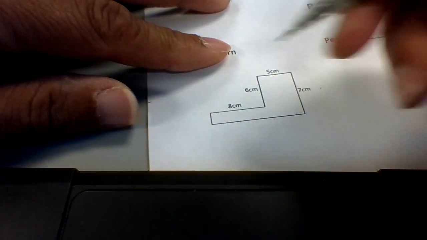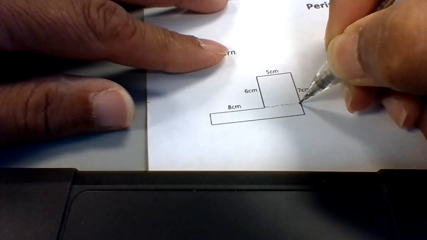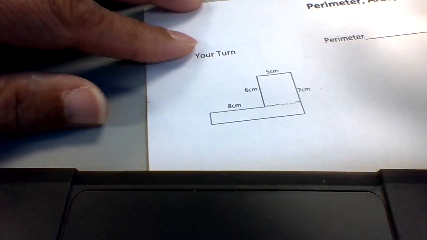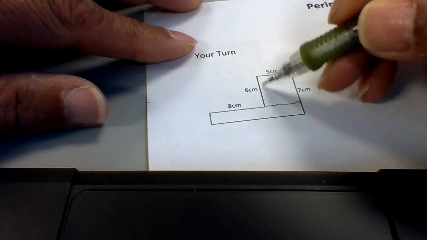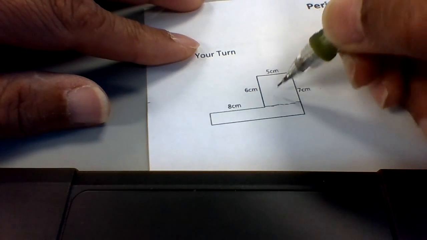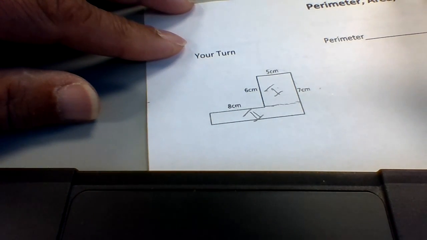On the next page, when you have to find the area, it's best to just cut it in half. So you could cut it this way if you wanted to, or you could cut it this way, but just cut it once in this case. And so now you have a rectangle here and a rectangle here. So you find the area of this rectangle, we'll call it number 1. And you find the area of this rectangle, we'll call it number 2.